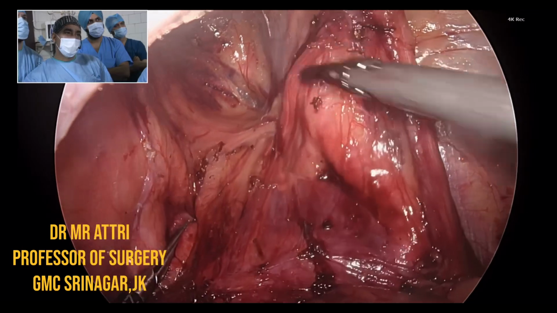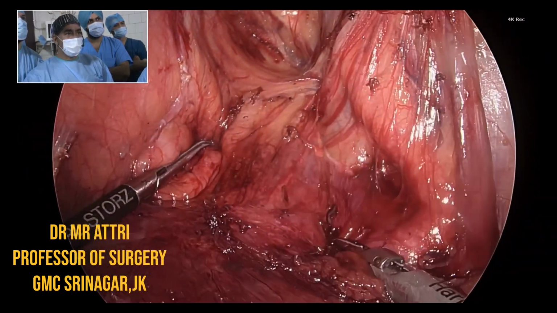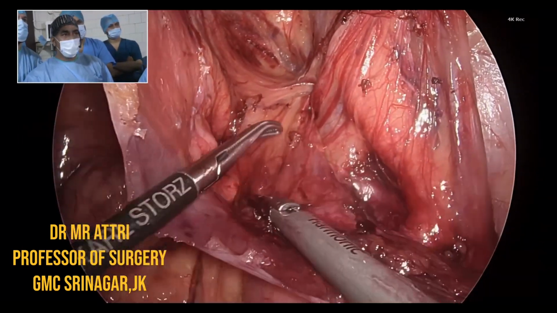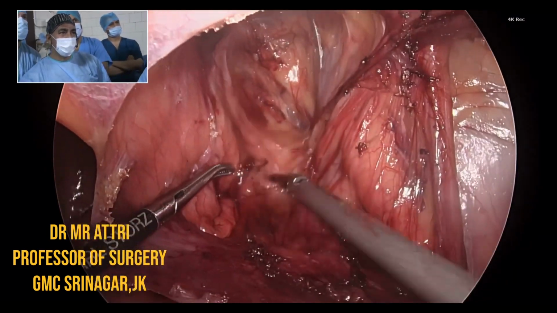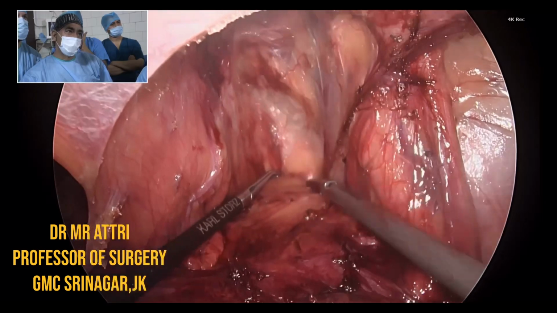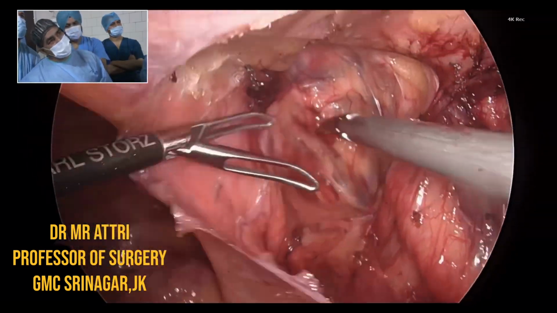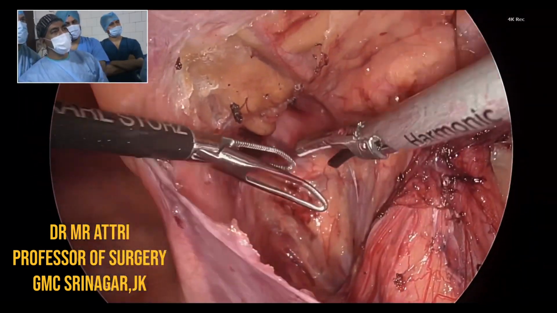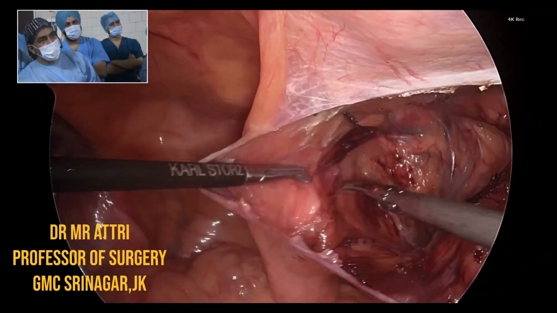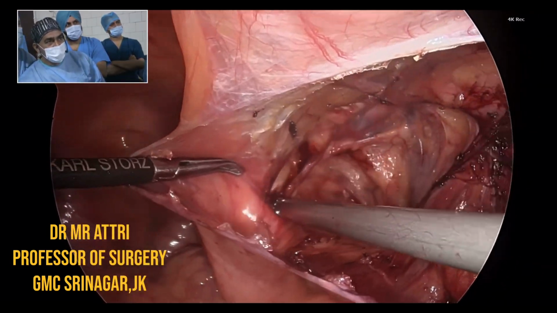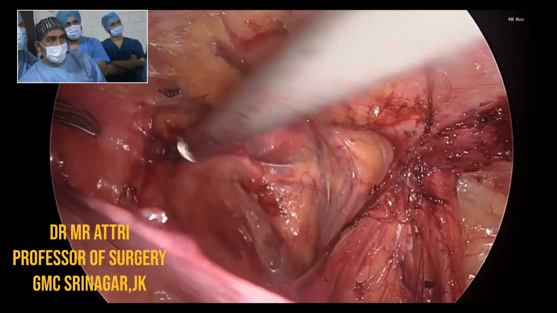This is the vas going medially, and this is the peritoneum which has been retracted down. You see very dense adhesions along the path, but we have been able to sail through them. And the medial, since he had a direct hernia, we have dissected out the pseudo sac. It has gone back into this, and we will be completing the medial dissection.